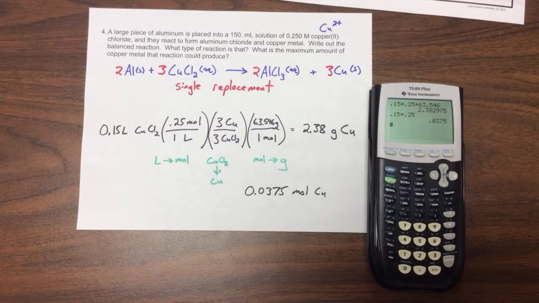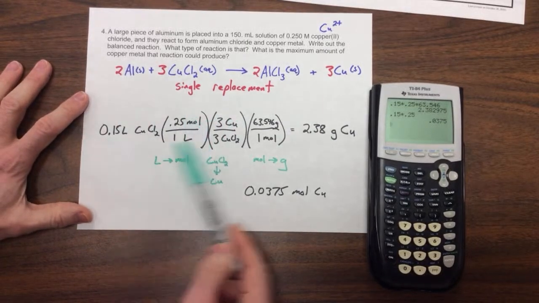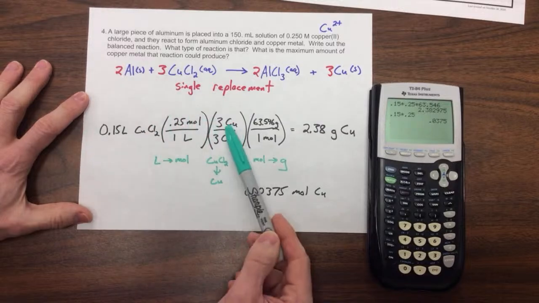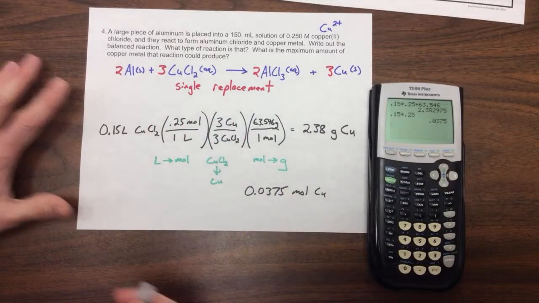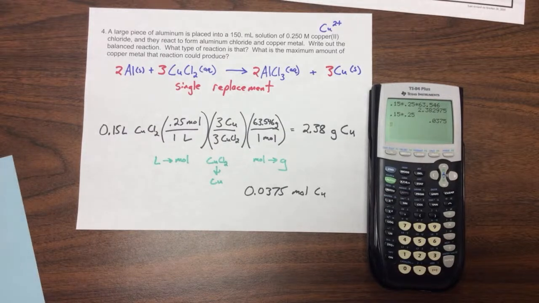How would you do that? The first part would be basically the same. This would be the same, and then it would start to be different right here. Okay, if you're interested, does anybody want me to show you how you solve for the aluminum chloride molarity? Anybody? Anybody want me to show you how to solve for the molarity of aluminum chloride?